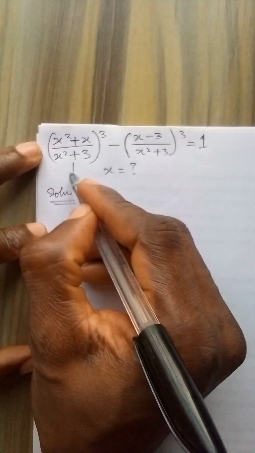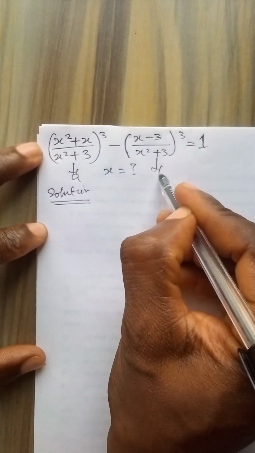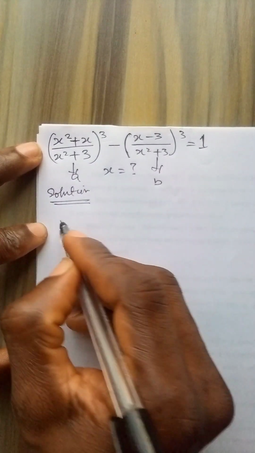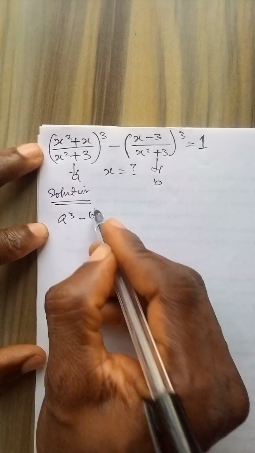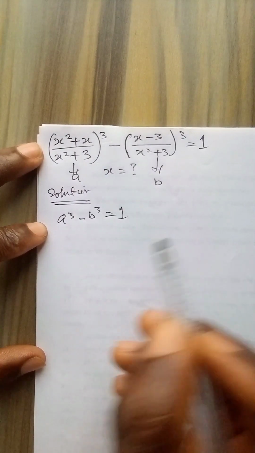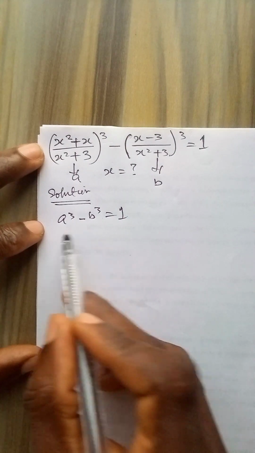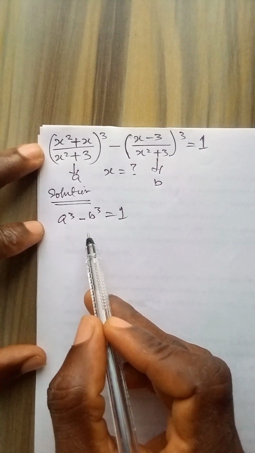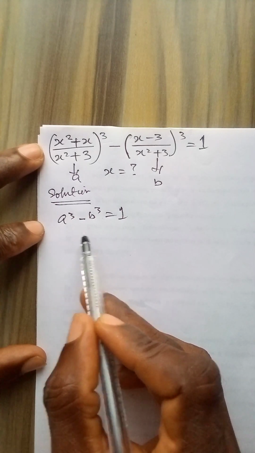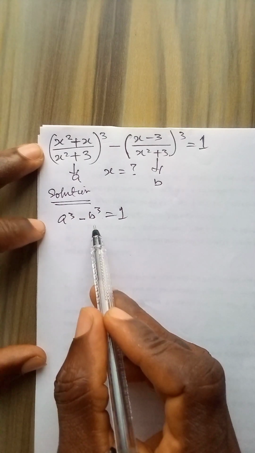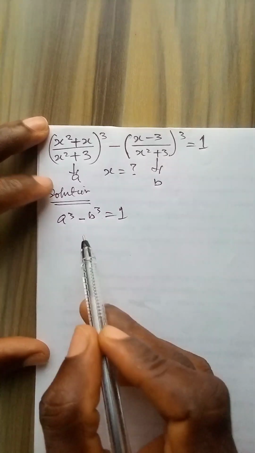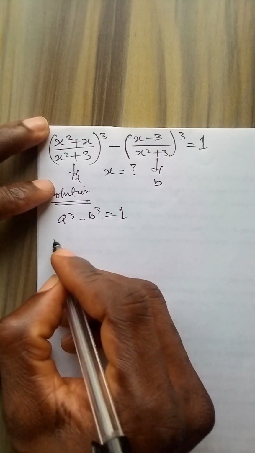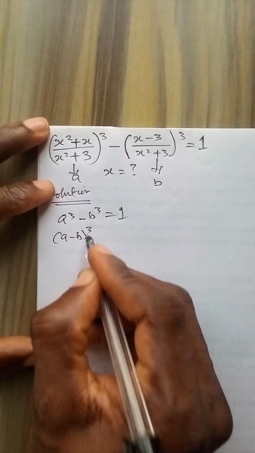So I will make this part be a and this part be equal to b. So I have a cube minus b cube is equal to 1. As simple and neat as this new expression is, I can't solve it like this. So I will have to use an equivalent expression to a cube minus b cube. And for me to use it, I'll have to derive it. I can derive that expression using a minus b all cube.